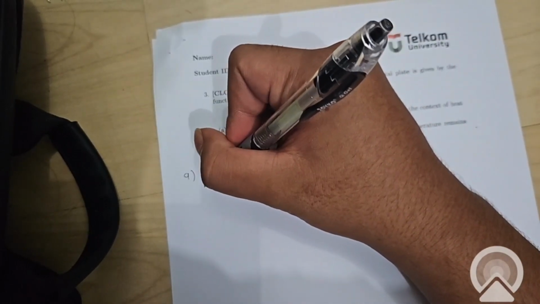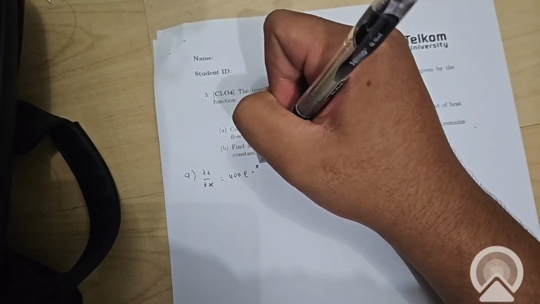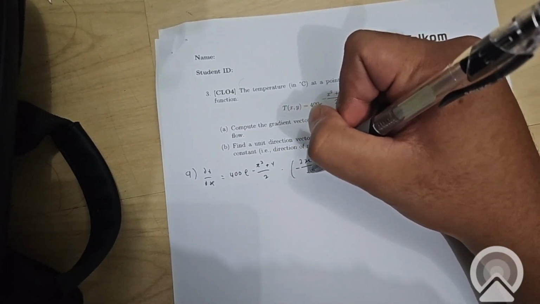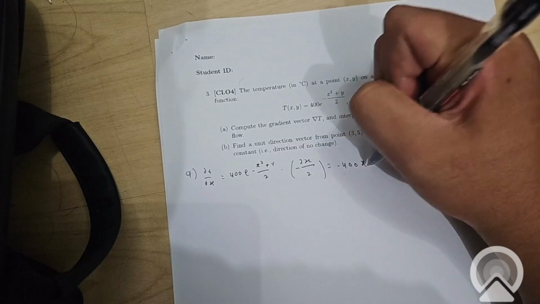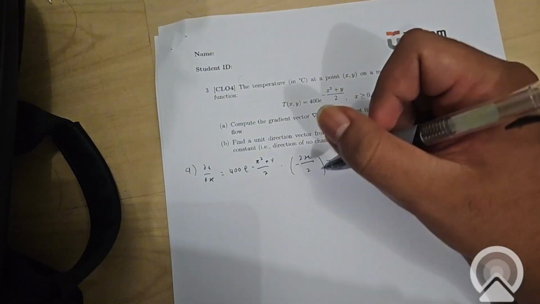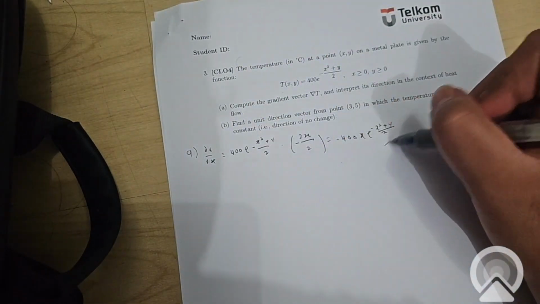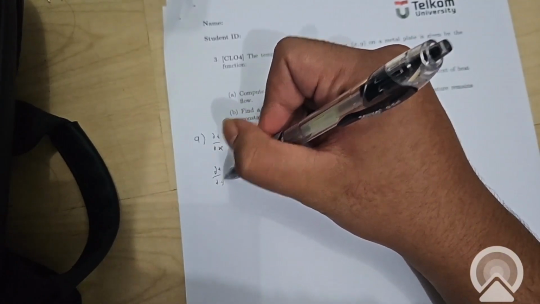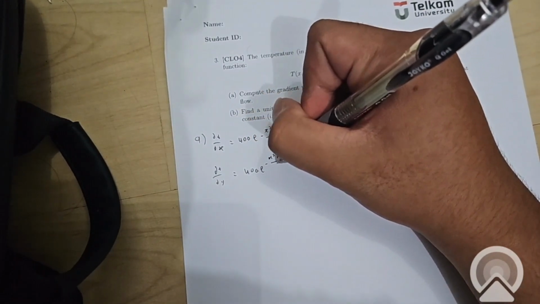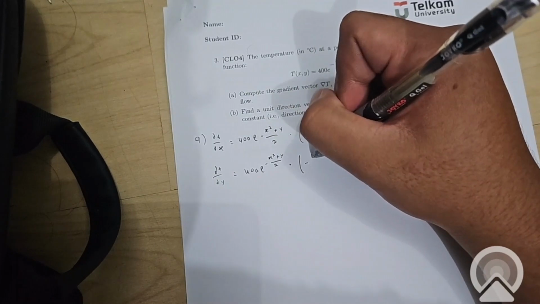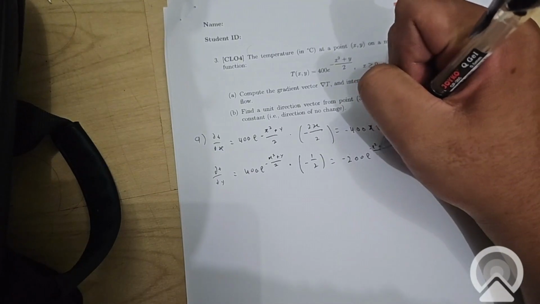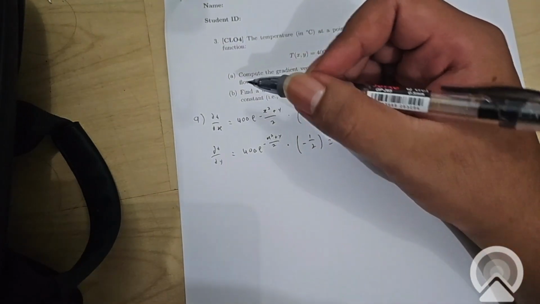So dT over dx is equal to 400 e^(-x² + y/2) times 2x over 2, which is equal to minus 400x e^(-x² + y/2). And then dT over dy is equal to 400 e^(-x² + y/2) times minus 1 over 2, which is equal to minus 200 e^(-x² + y/2). And then write the gradient.